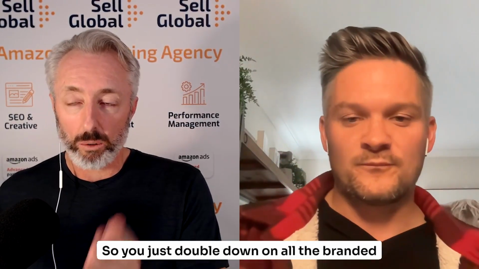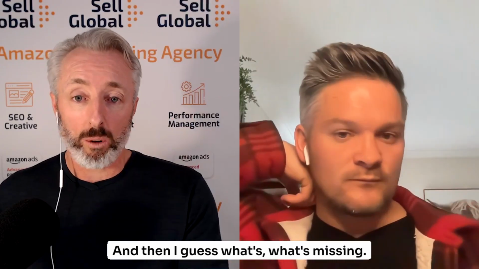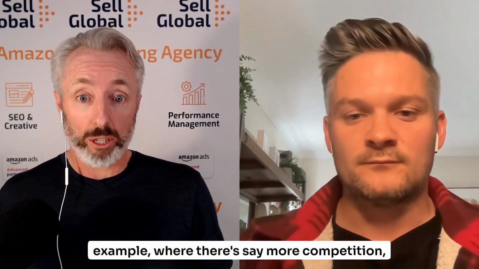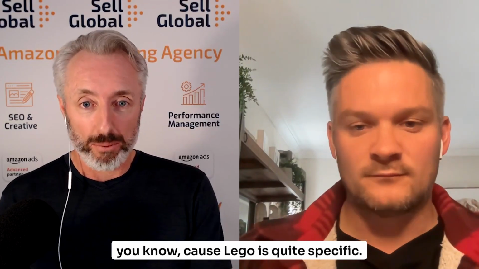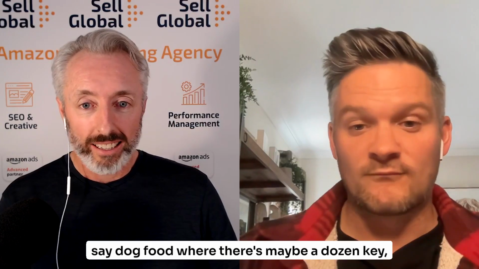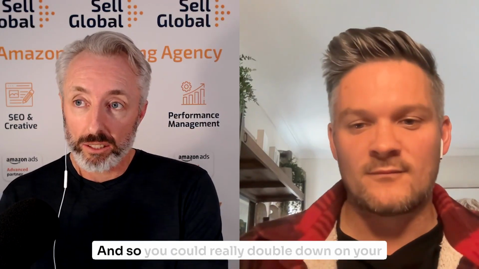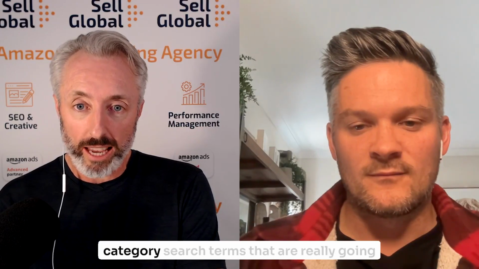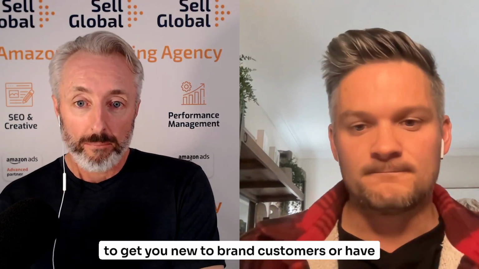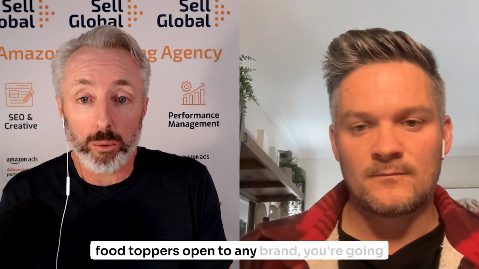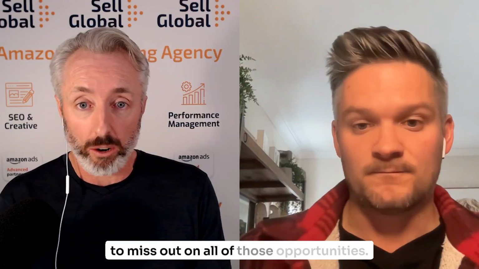So you just double down on all the branded search. And then I guess what's missing, if we use a dog food topper example where there's more competition, because Lego is quite specific. Yes, there's other brick things, but let's say dog food, where there's maybe a dozen key brands. You could really double down on your branded search there. But what you're missing out on is all those category search terms that are really going to get you new-to-brand customers, or those people searching for dog food toppers who are open to any brand. You're going to miss out on all of those opportunities.